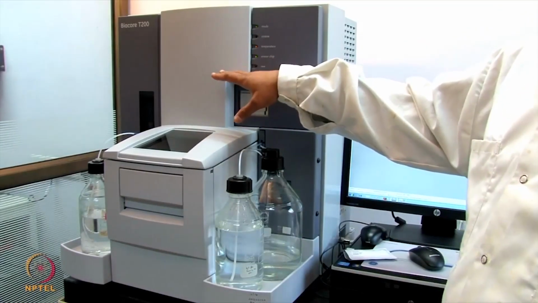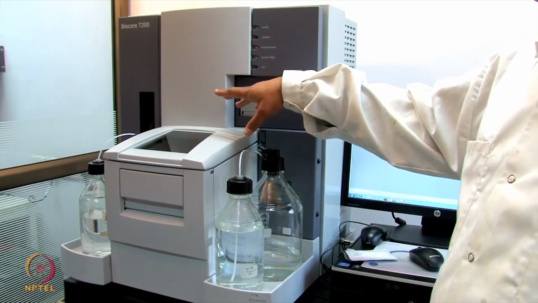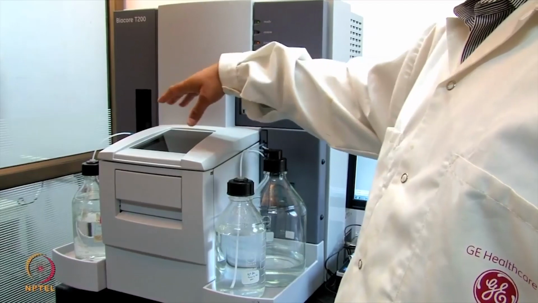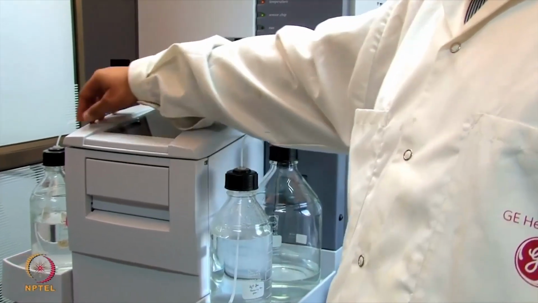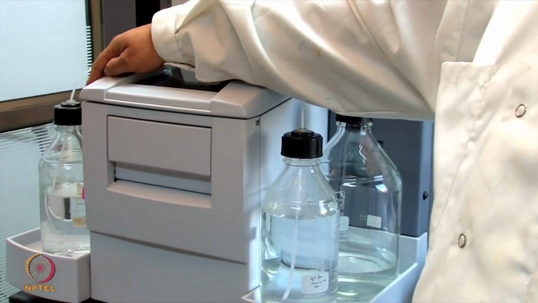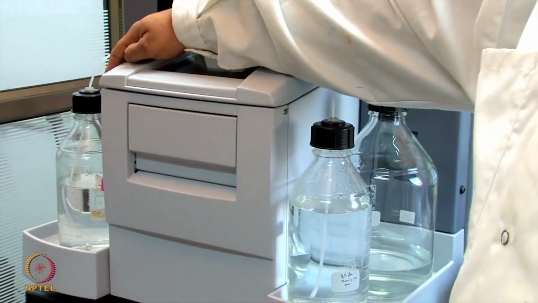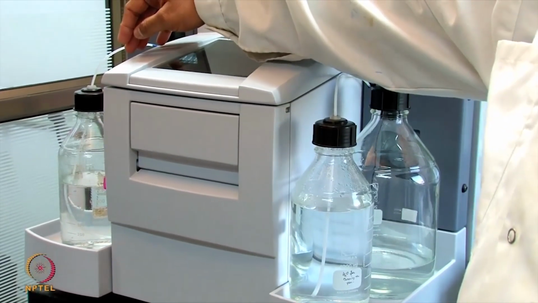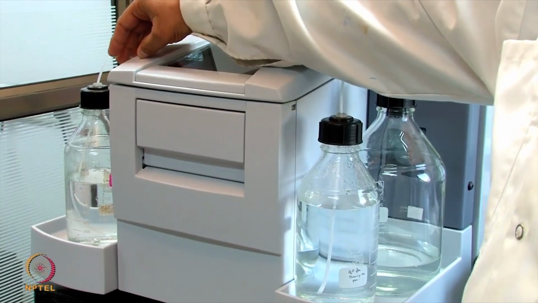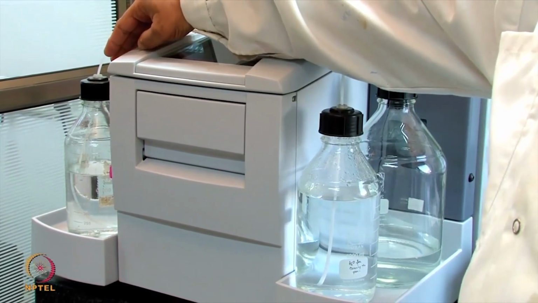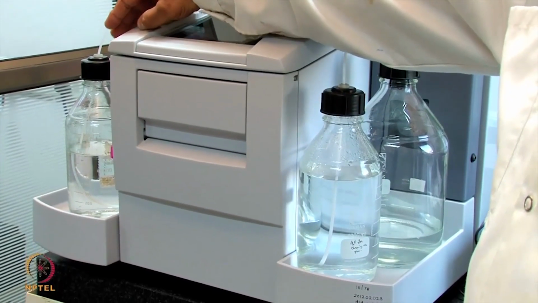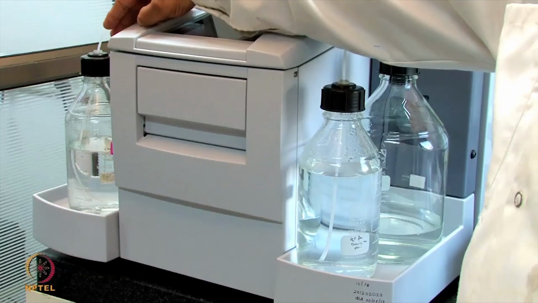So this is a surface plasmon resonance and it's a Biacore T200. So this machine has the various parts, like the running buffer is connected here, and any of the biological buffers can be connected as a running buffer. They could have any pH from low to high. So the regular buffers used in a Biacore experiment are HBS EP, HBS N, PBS for small molecule experiments.